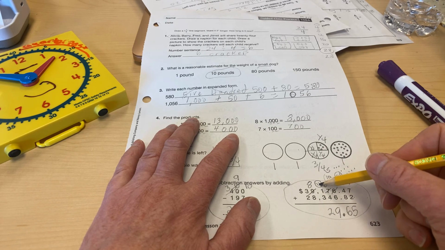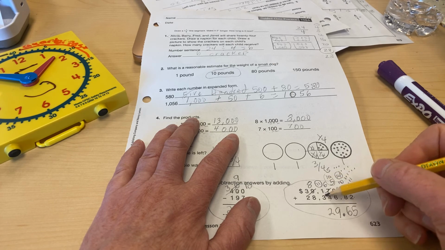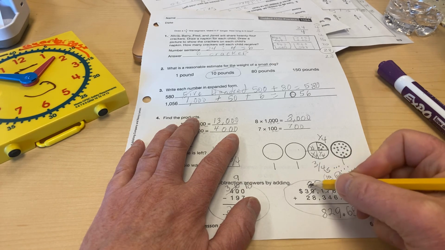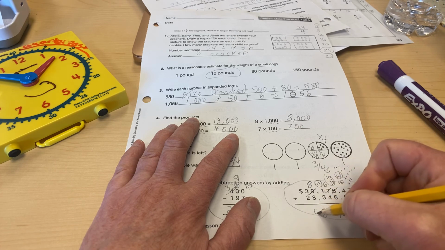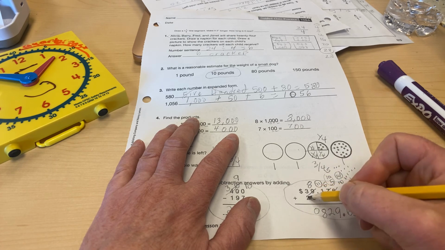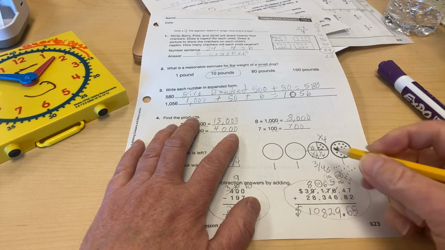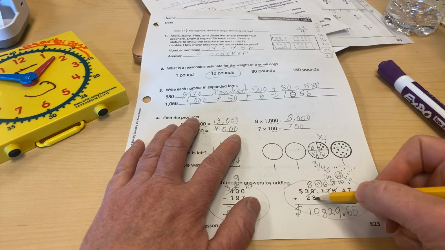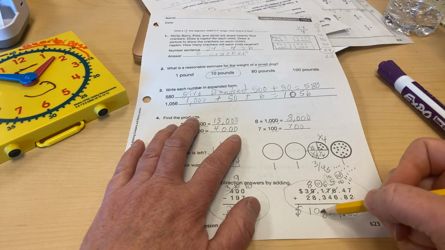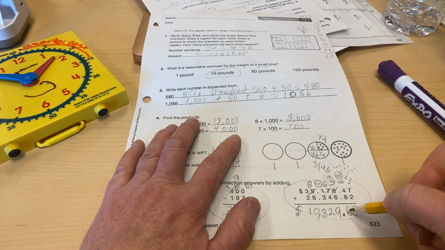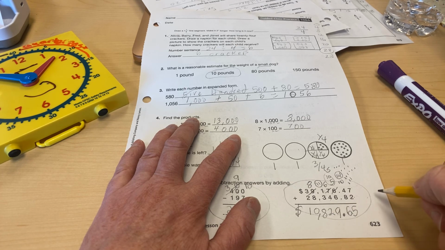They're getting you ready for Math 4. 11 minus 3 is 8. 8 minus 8 is 0. And 3 minus 2 is 1. And don't forget your dollar sign. So 39,000 minus 28,000 is 10,000. There's your comma. $829.65.